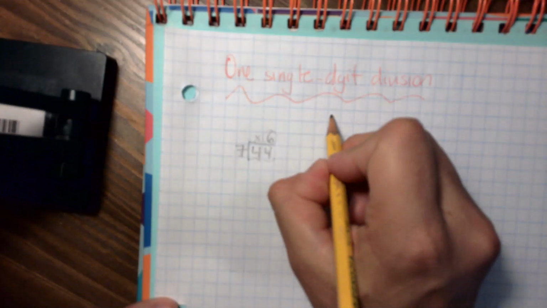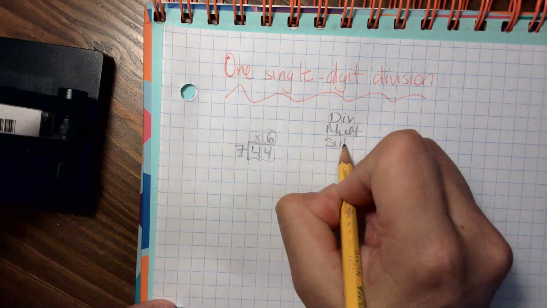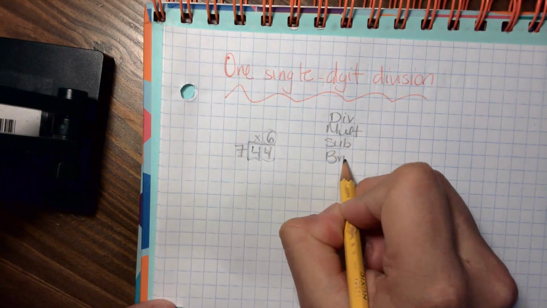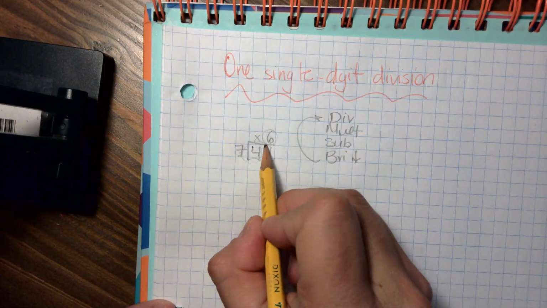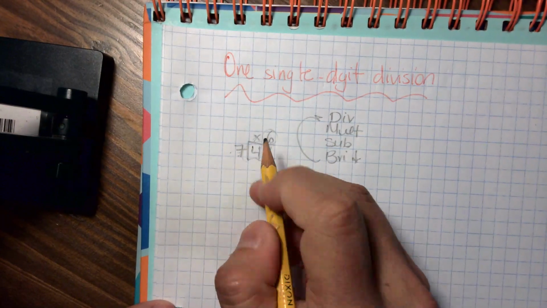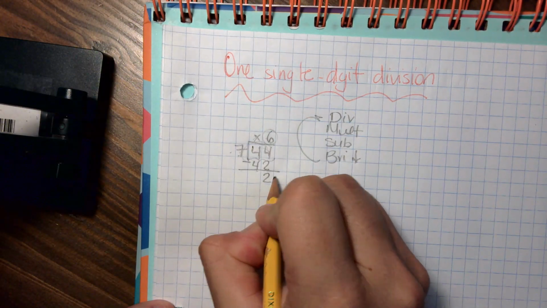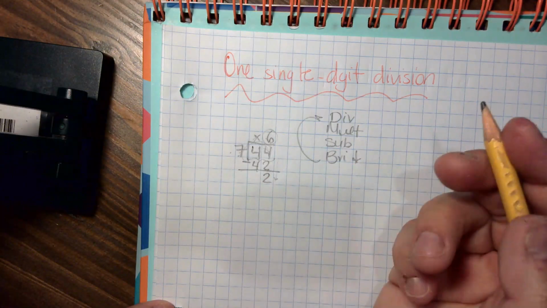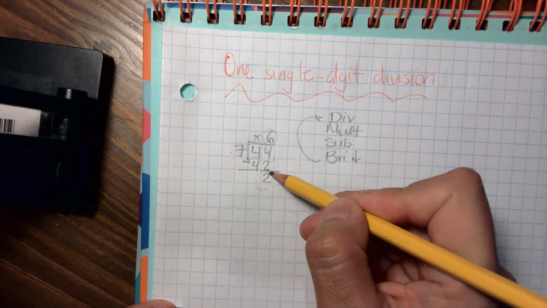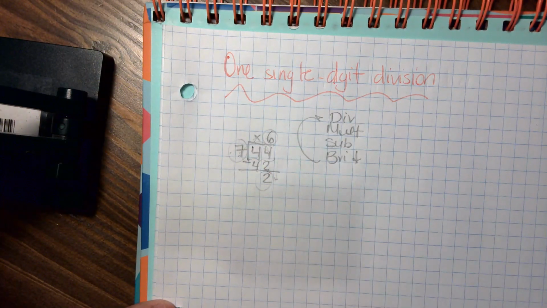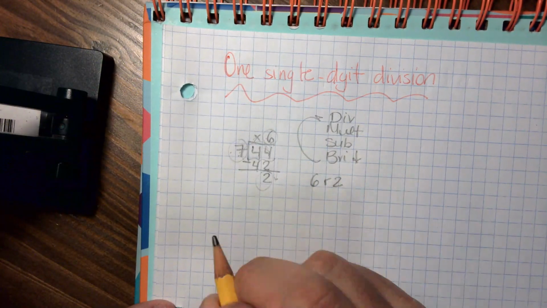Now, remember: divide, multiply, subtract, bring down. We already divided, so multiply: 7 times 6, 42. Subtract, bring down. Is there anything to bring down? No. So we're done. And how do we know we are correct? Because this 2 is smaller than this 7. So my answer is 6 remainder 2.